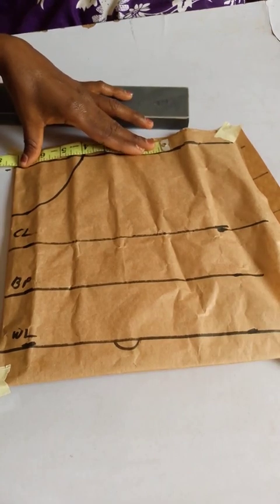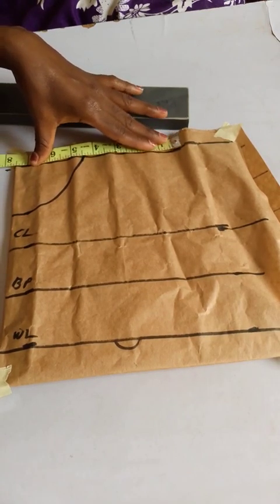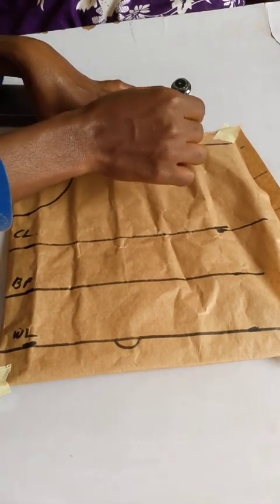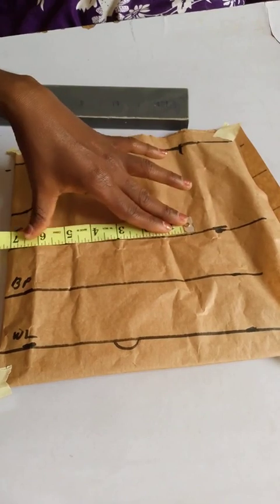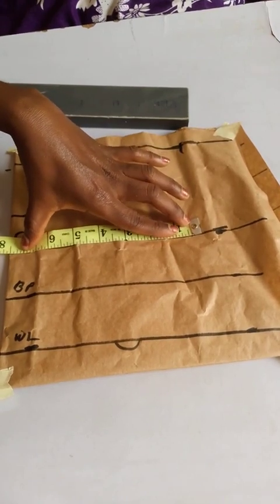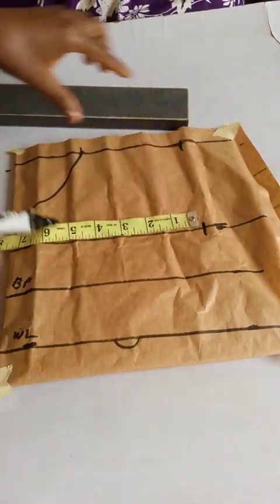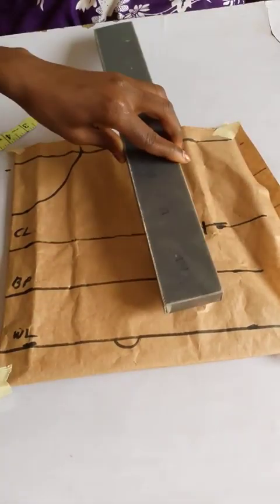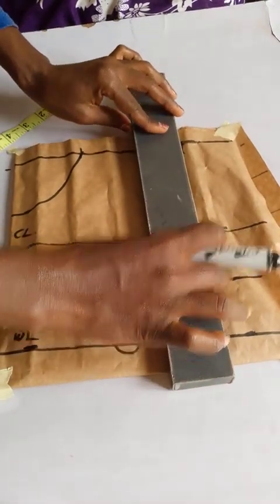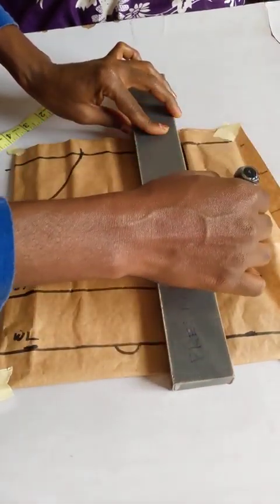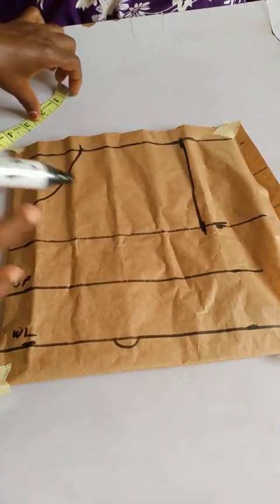So I'll go ahead and add 0.5 to the 7 for my seam allowance like this. That's everything becomes 7.5 now. So I'll go ahead and connect them together like this. This is my shoulder depth line.